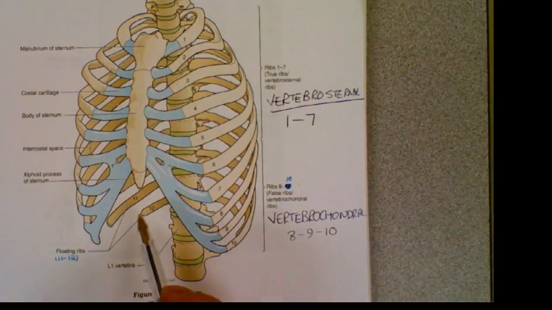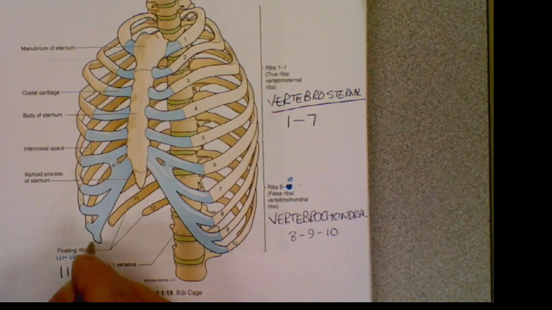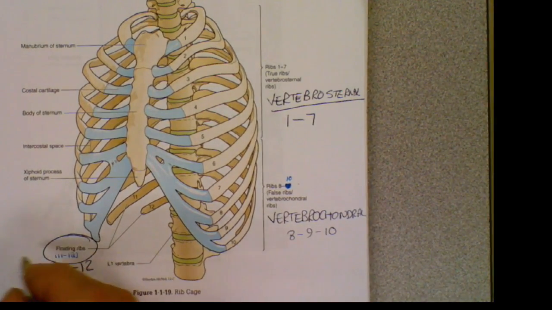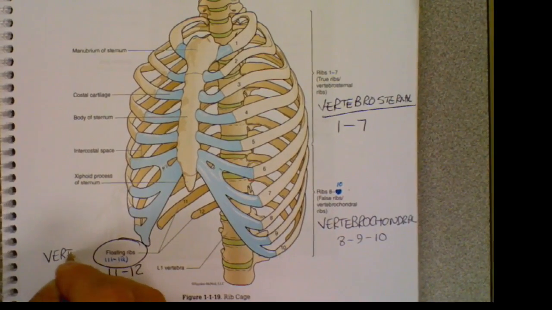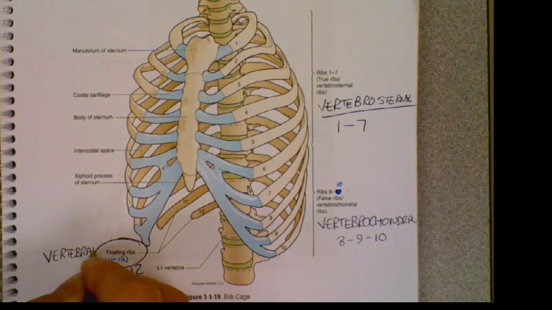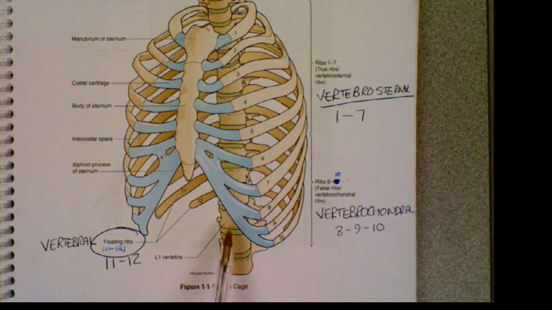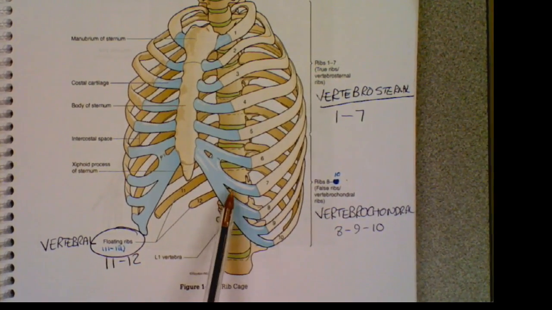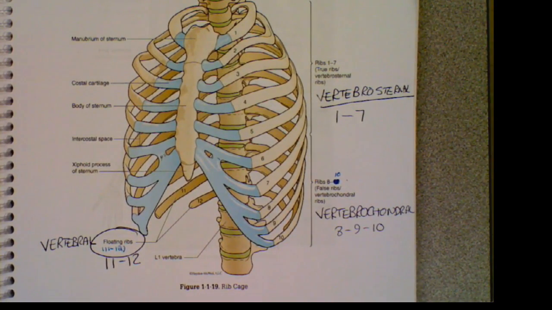Then our other pair are 11 and 12. And they're called floating ribs. I hate that. So I'm going to change this to vertebral ribs. Because they only attach to the vertebrae. They don't attach in front. They're not floating. They're still attached to your vertebrae. So I don't like the word floating. So I call them vertebral ribs.